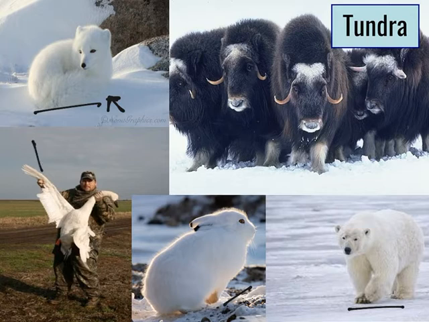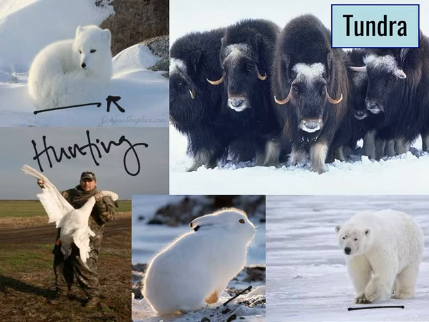One of the human impacts that has a significant impact in the tundra includes hunting. So a lot of people unfortunately enjoy going to the tundra and hunting. Here is an individual who was hunting a swan.